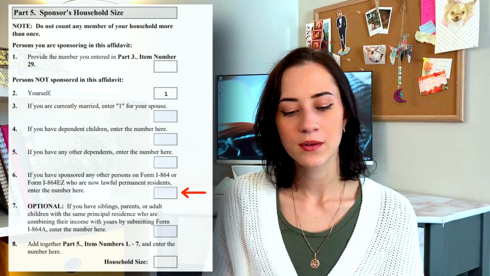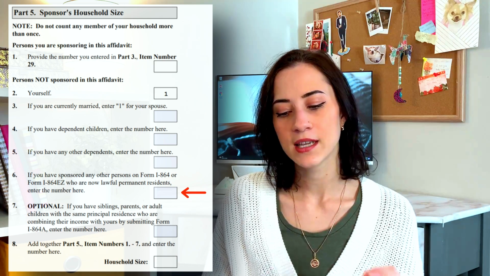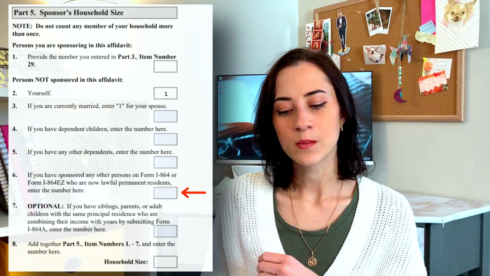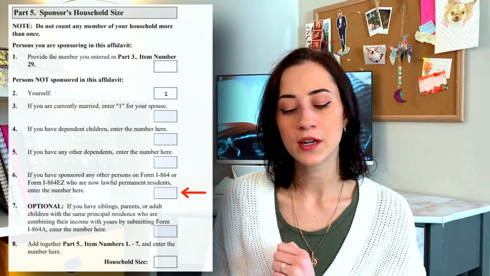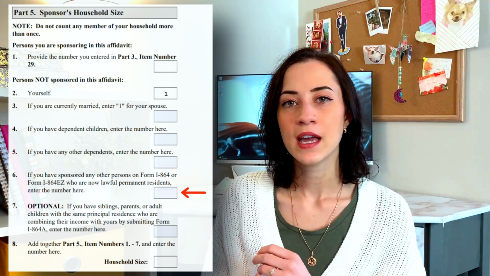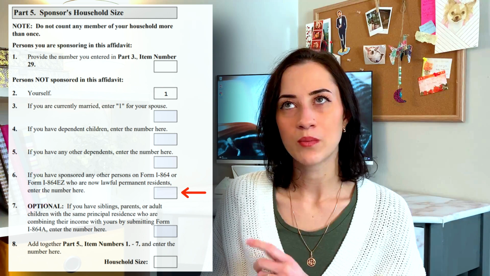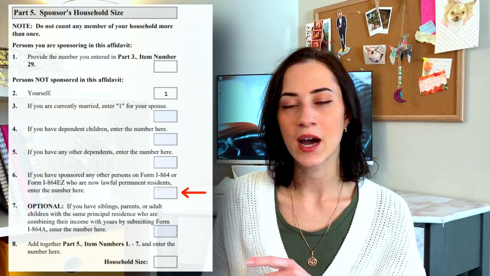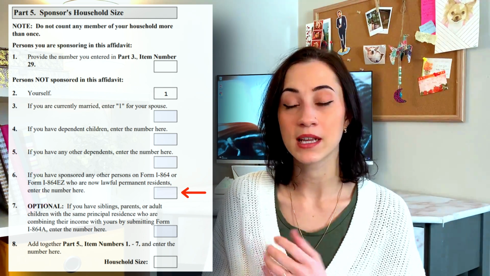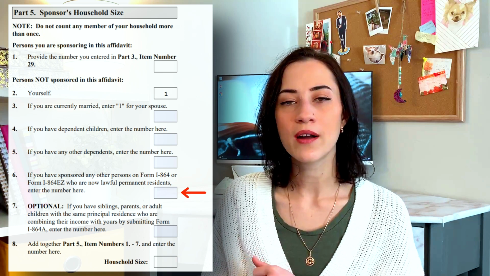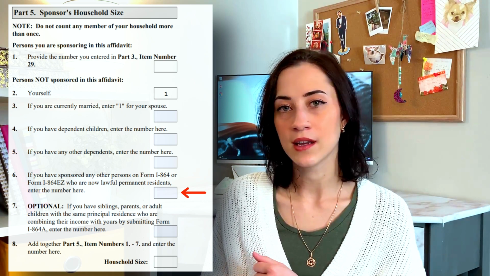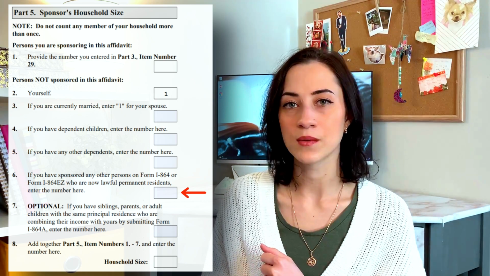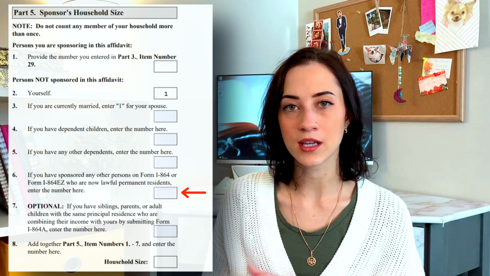You need to count in your household anybody else who you, as a sponsor, are supporting right now through other I-864 forms. In other words, if you have signed an affidavit of support prior for somebody and now they are a permanent resident, meaning they have a green card, you are financially obligated to support them still for the next 10 years or until they naturalize or until they pass away.